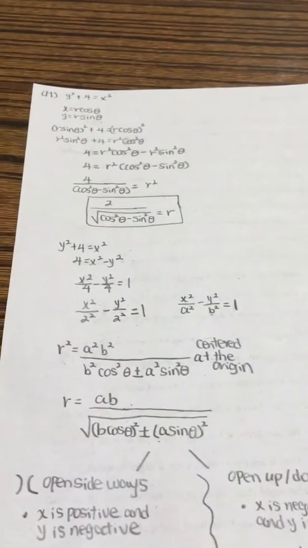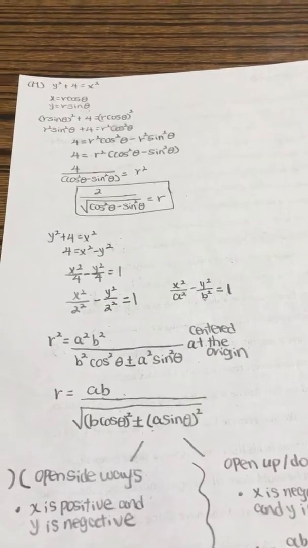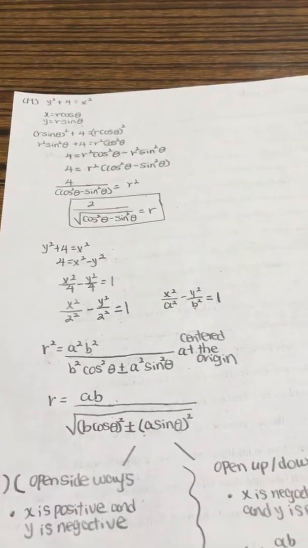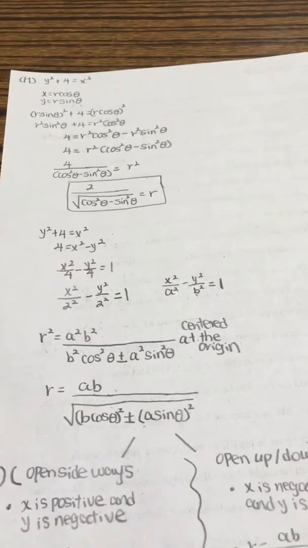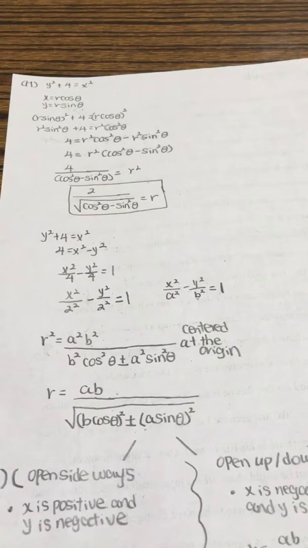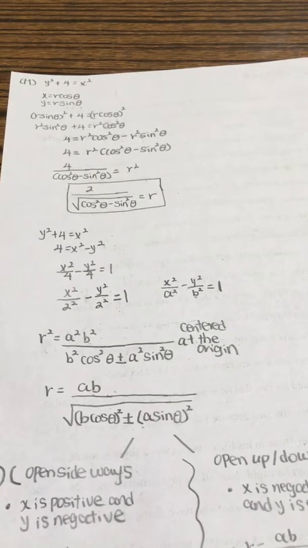This is an extension to question number 3 on test 3. As we know from the test, the rectangular equation for this hyperbola is y squared plus 4 is equal to x squared. In this video, I'm going to turn the rectangular form of the hyperbola into its polar form.